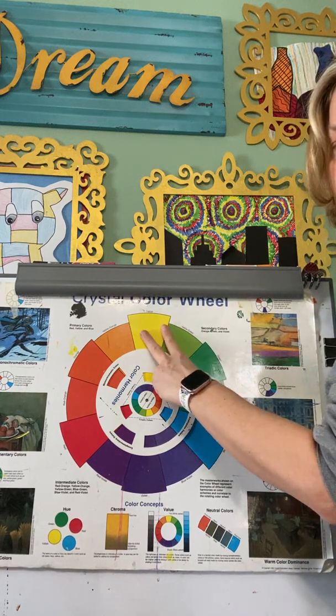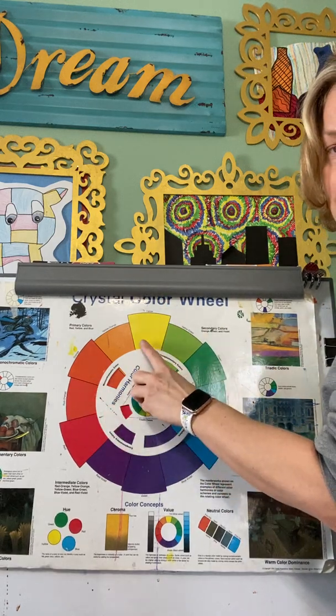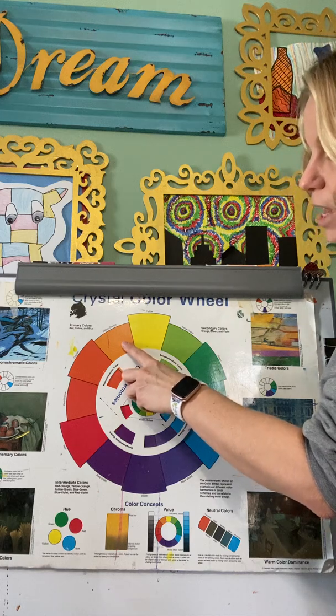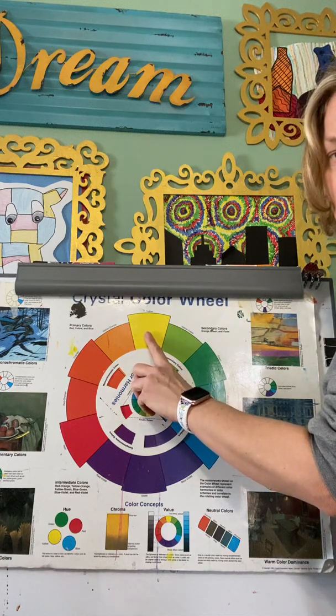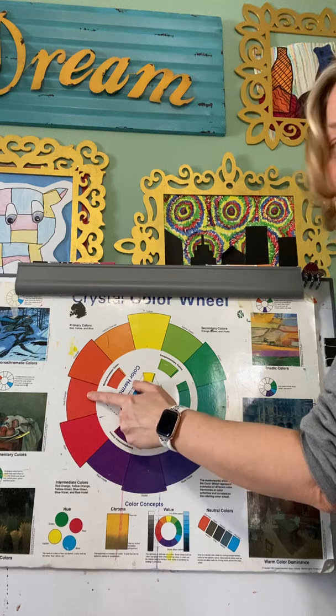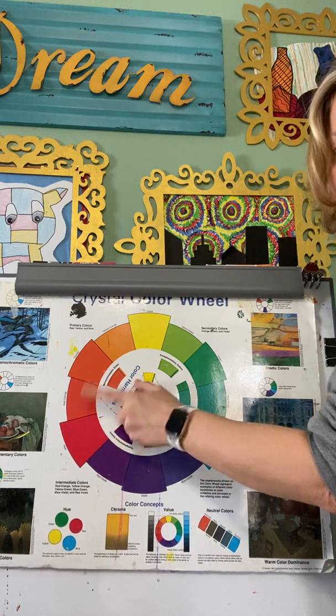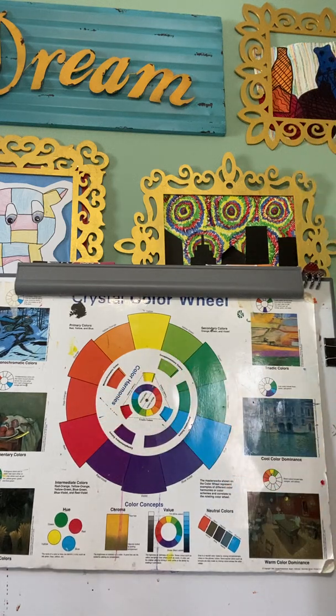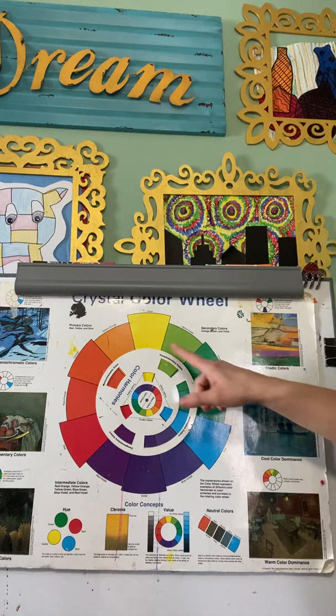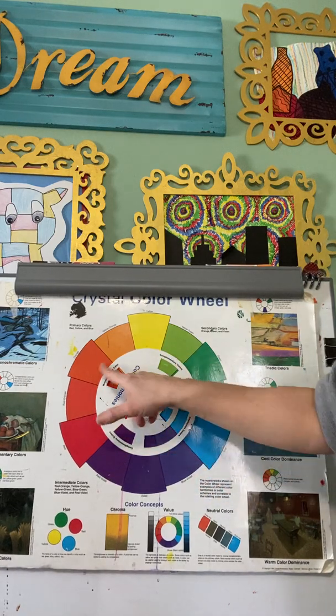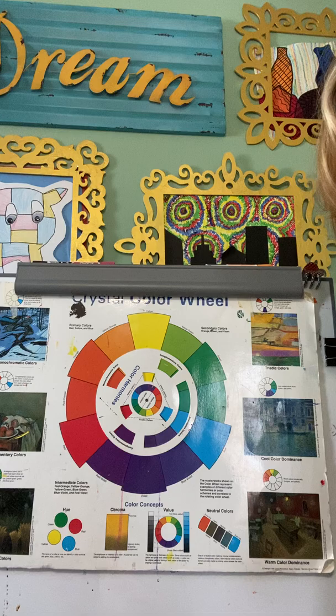More yellow, 2 parts of yellow, 1 part of red to give you a yellow-orange. So yellow-orange is lighter because it has more yellow and less red. And red-orange is darker because it has more red and less yellow. So this is all color theory. So today we're going to discuss primaries, secondaries, and tertiaries, okay?